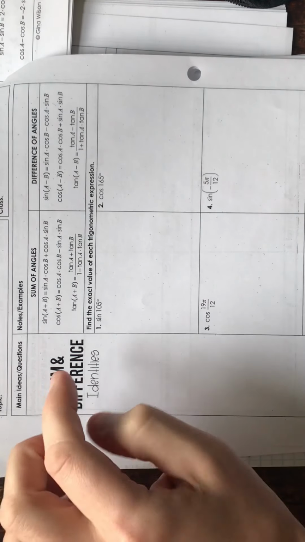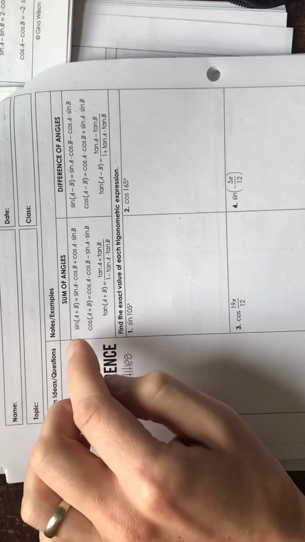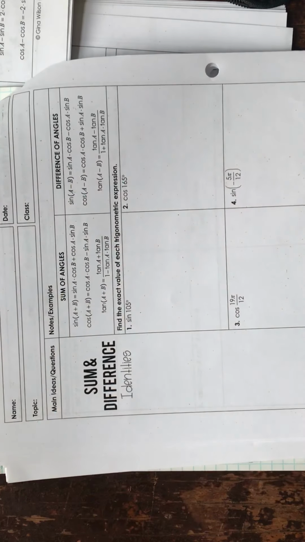So you can see these guys right up here at the top, sum of angles, difference of angles. And you can also find them on your front page with all your other identities, your reference sheet. So that'll come in handy to have available. The other thing that you should have available right now is your unit circle. We're going to be using this guy.